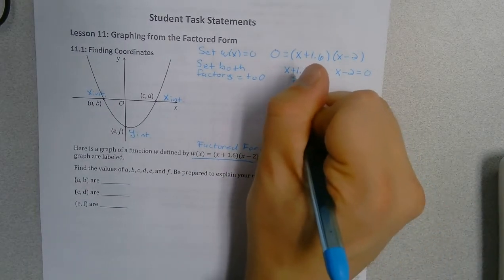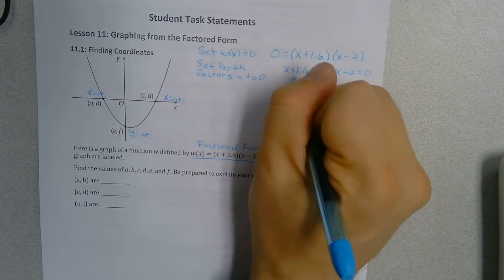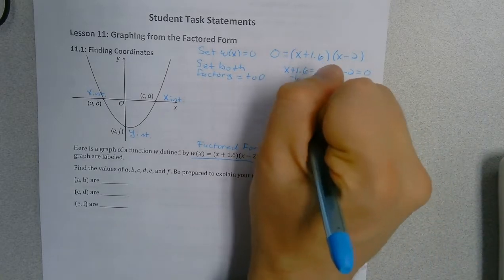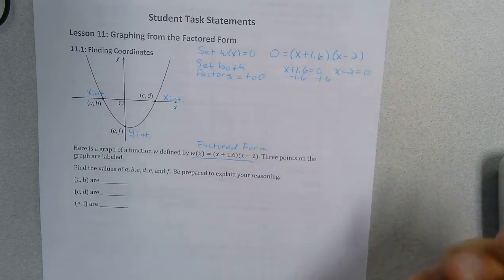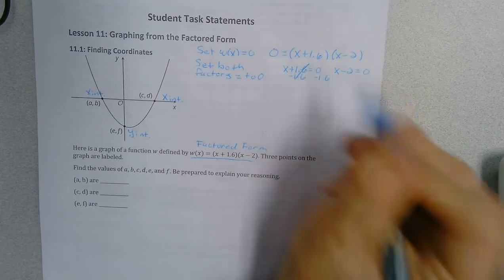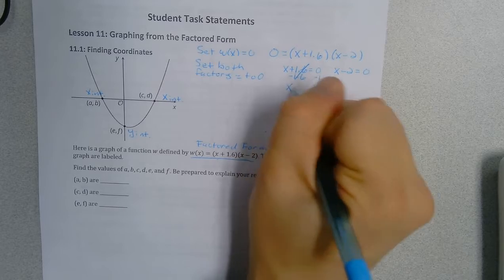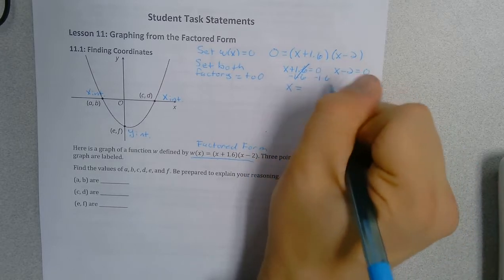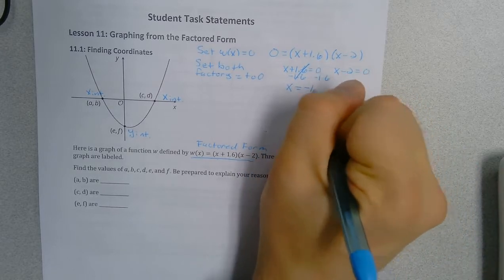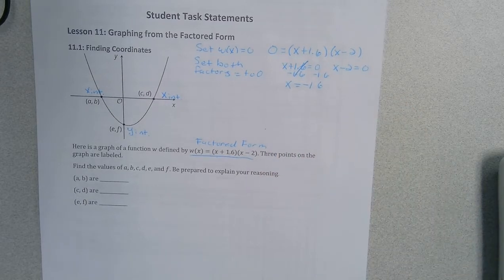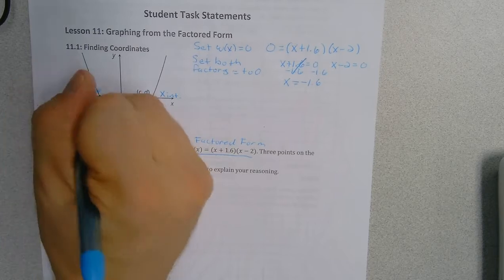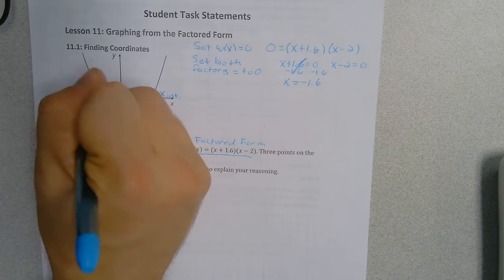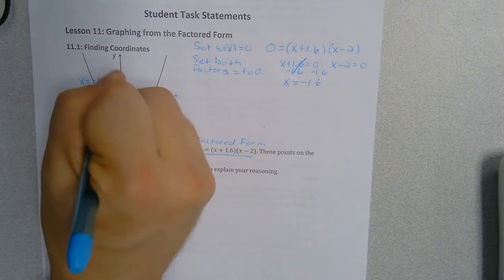So when we have the x plus 1.6, the opposite of adding 1.6 is just subtracting 1.6. Remember to do that on both sides. So this is going to make 0 or cancel out. So we're going to get x equals, and 0 minus 1.6 is negative 1.6. Now in looking at this, this means right here that x is equal to negative 1.6.